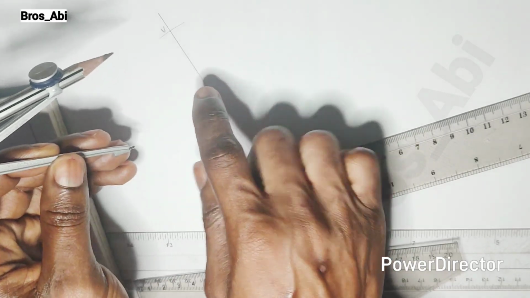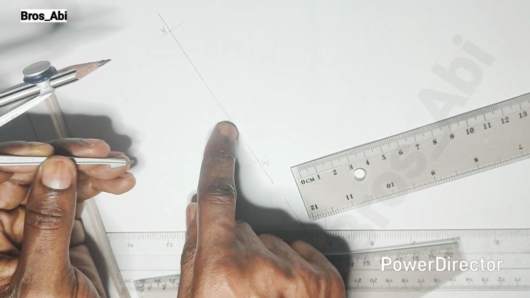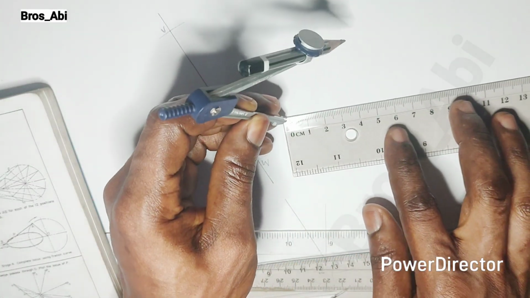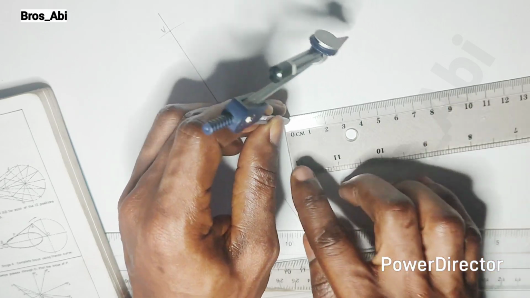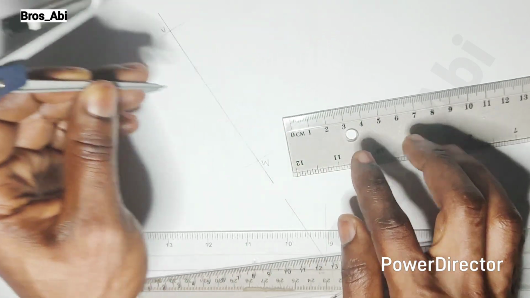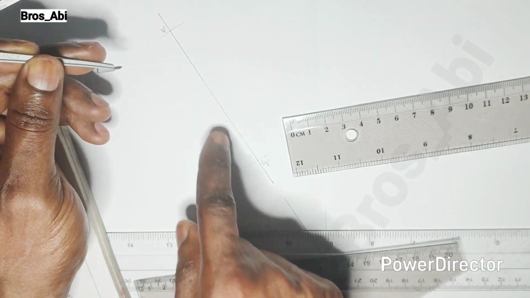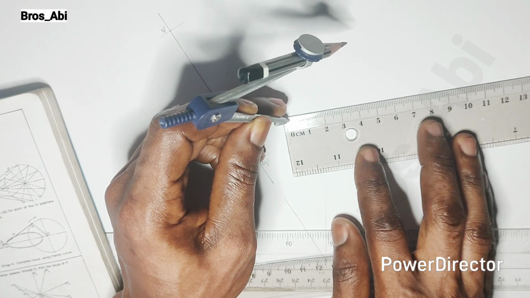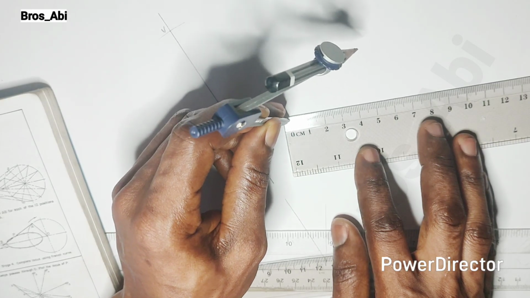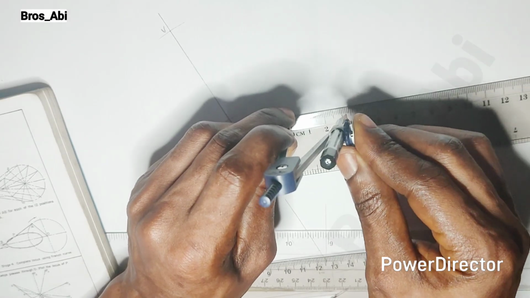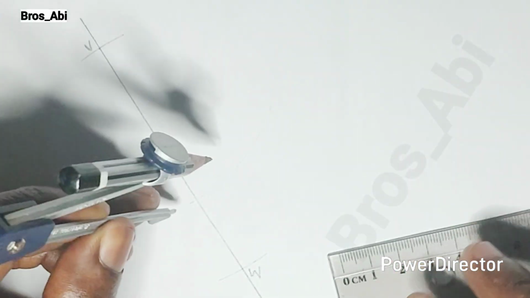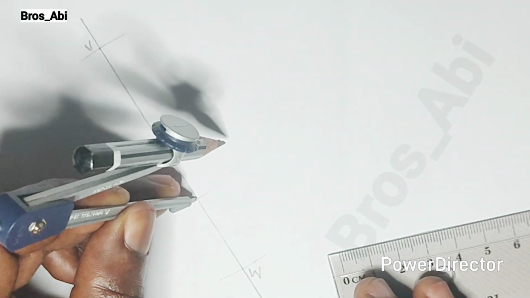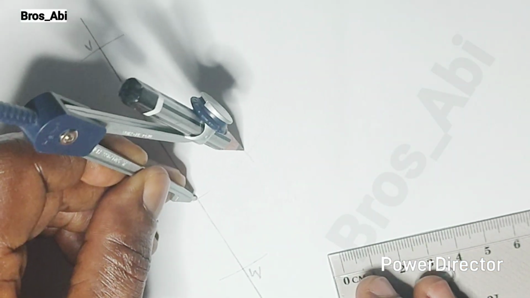Now this is the point 60 millimeter away from V, and higher than the line VW is 24 millimeter away from the line VW. I put it at this point and mark this arc.